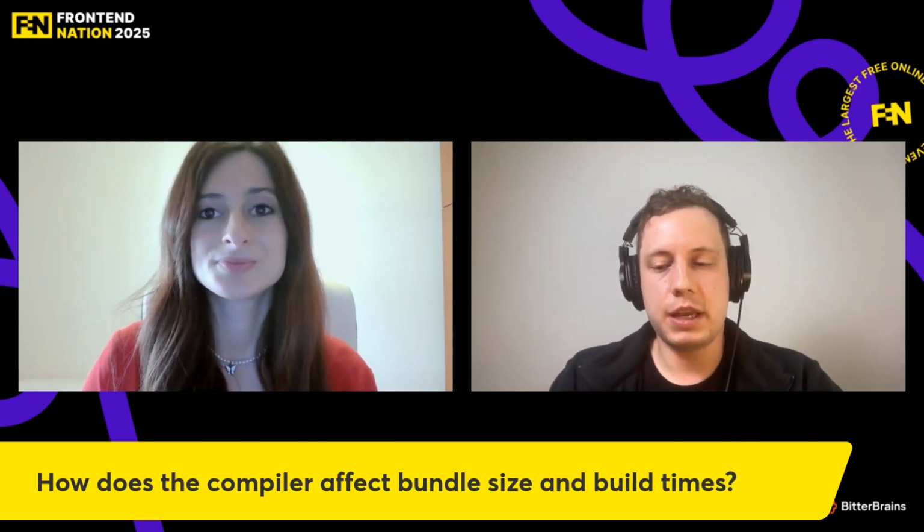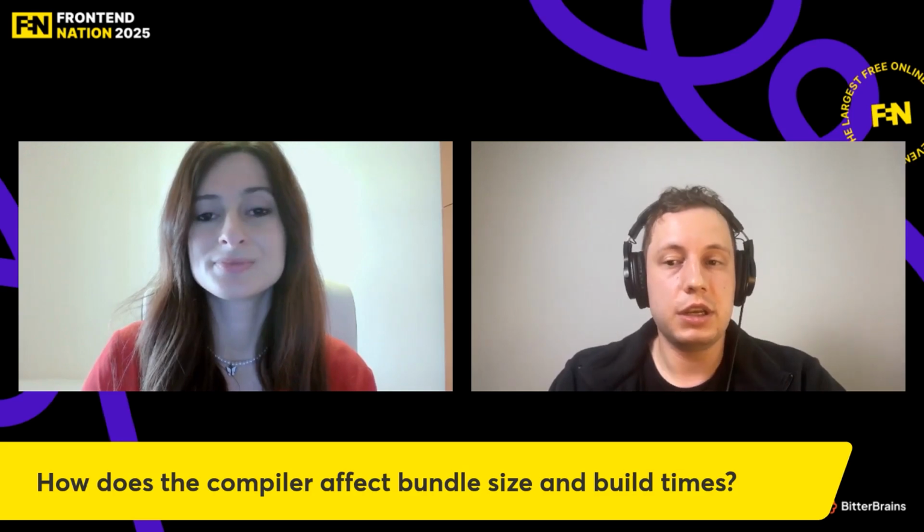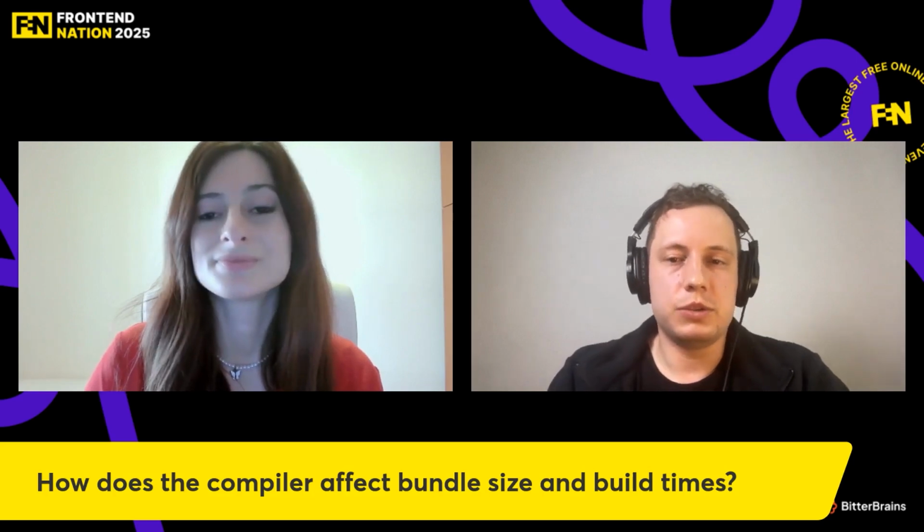And for bundle size, I didn't see any substantial change. With compiler, again, same as build times, it was hit or miss, sometimes 10% more, sometimes 10% less. So just don't sweat about it too much. It should be fine.